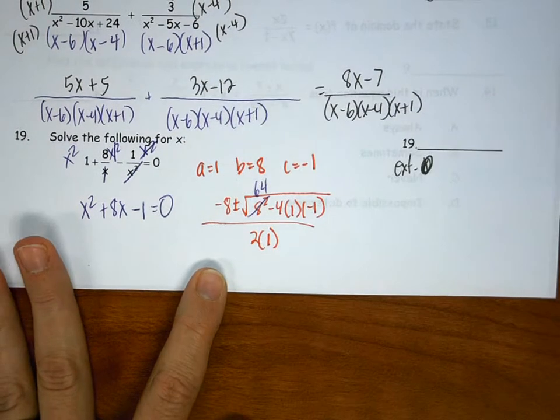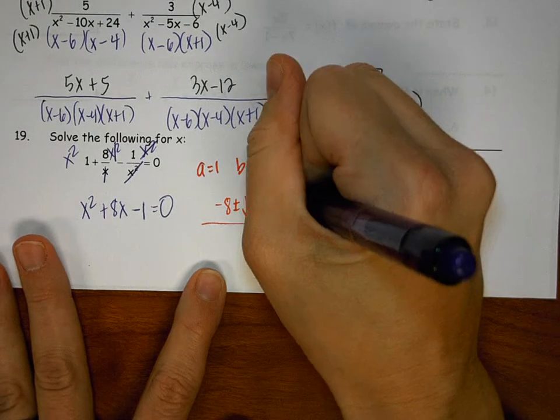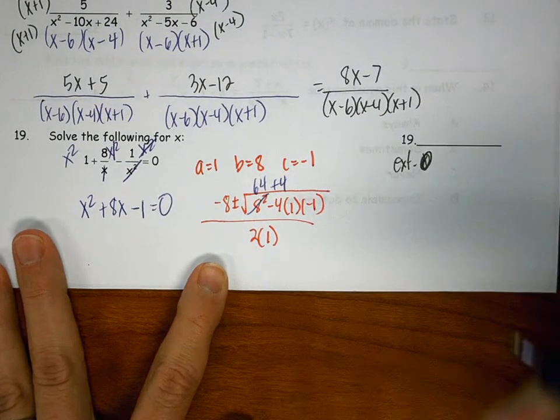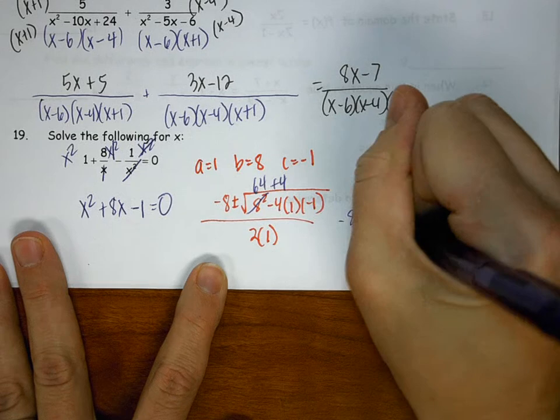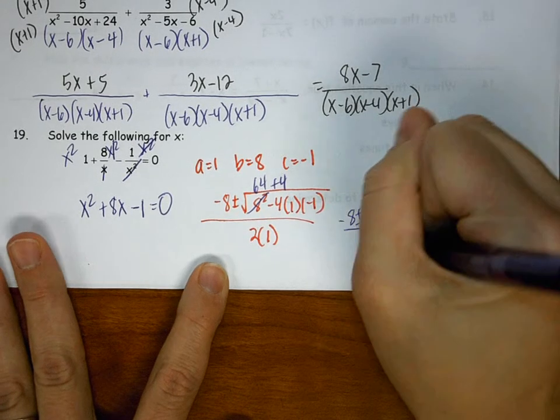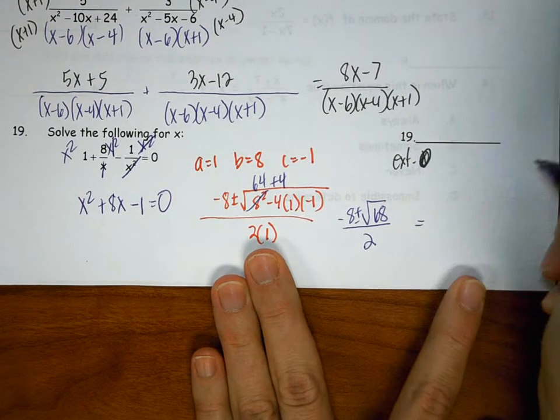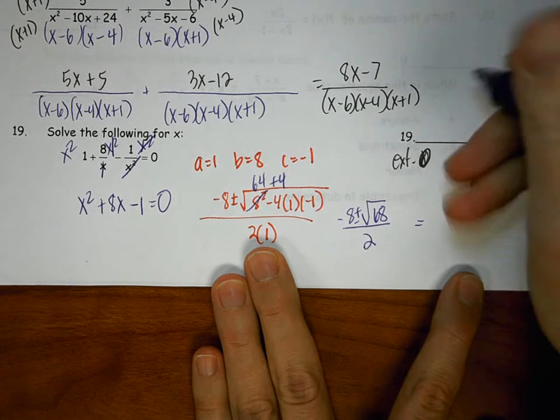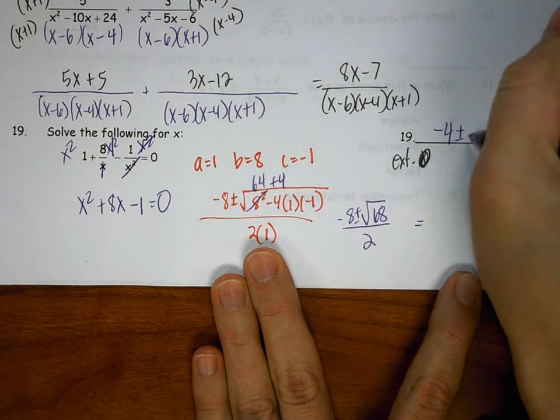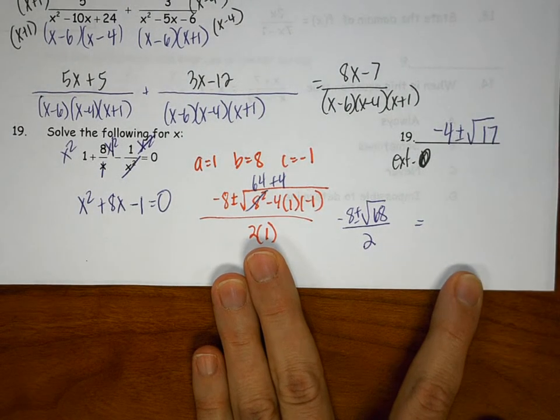Negative 4 times 1 times negative 1 makes a positive 4. So we end up getting negative 8 plus or minus the square root of 68 all over 2. And when you factor that out and reduce it, you end up getting negative 4 plus or minus root 17. And I'm going to stop this.